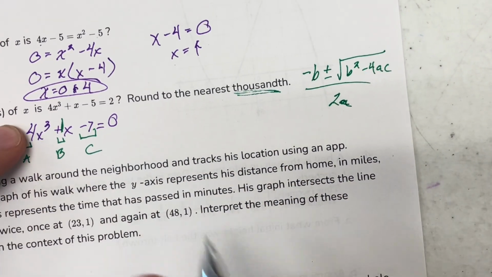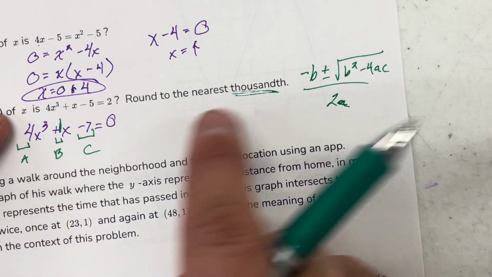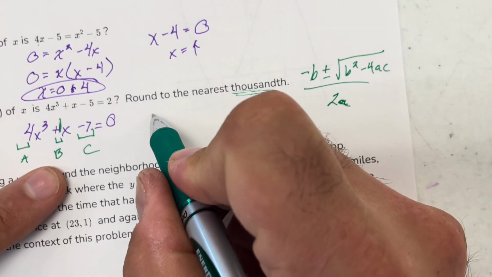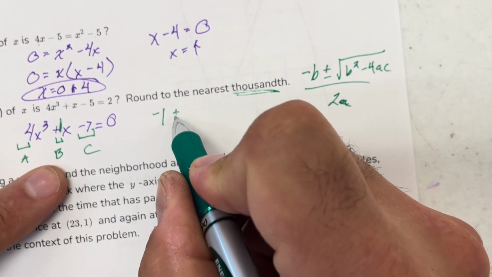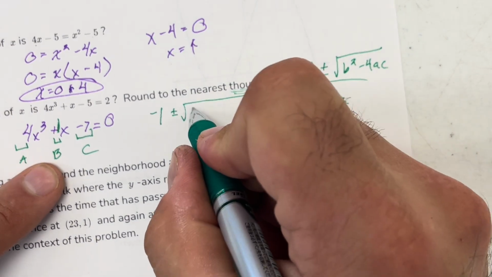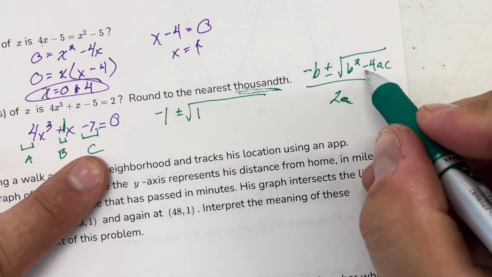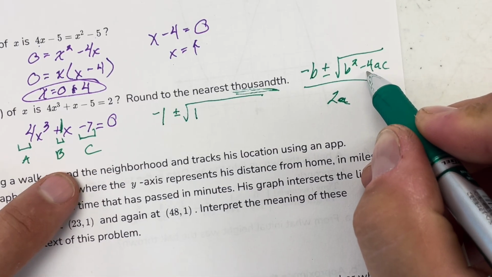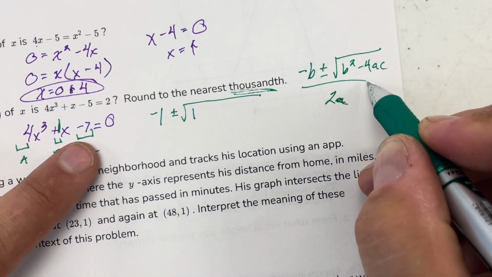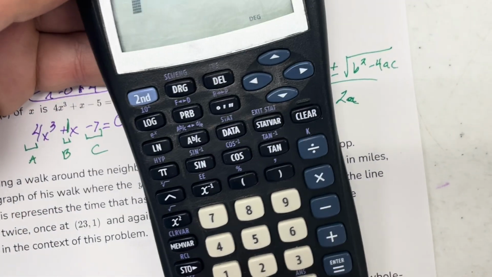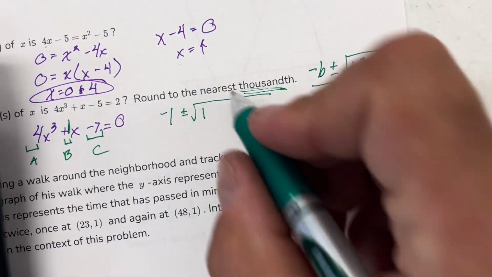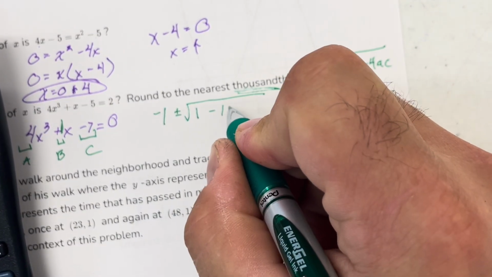So everywhere we see our a, b, and c, we're going to plug them into the formula. So negative b, so we're going to have a negative 1 plus or minus the root of, well, b squared is 1 squared, which is 1, and negative 4ac. So I'm going to take negative 4, multiply it by the a value of 4, that's negative 16, and then multiply it by negative 7 there. So we've got negative 7 times negative 16. Oh boy, and we've got minus 112.